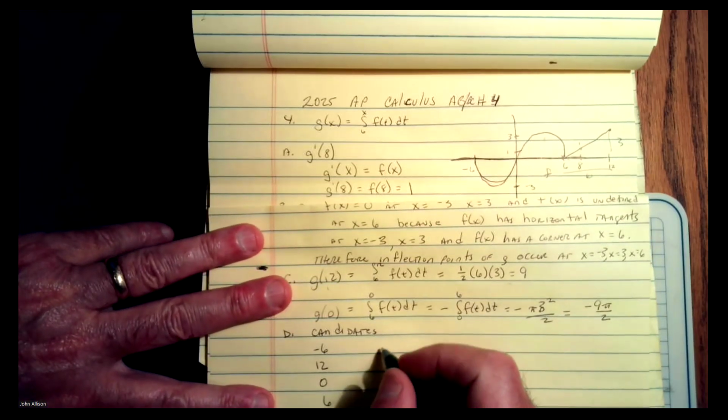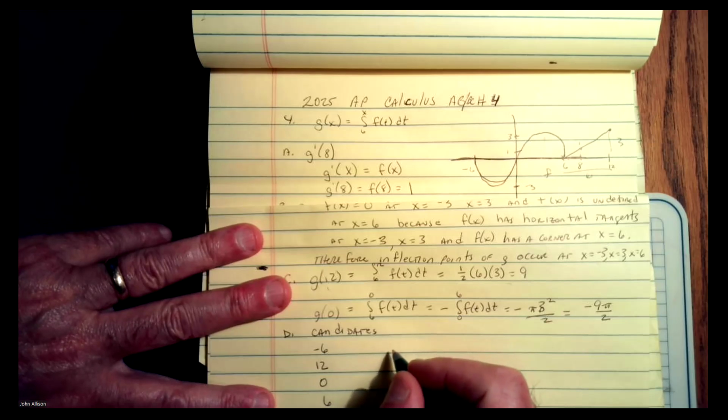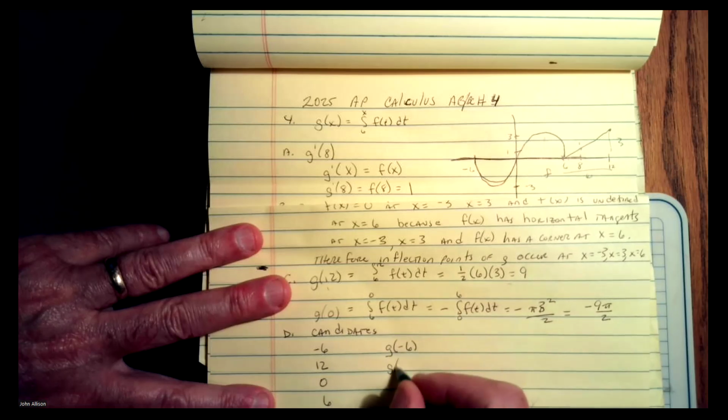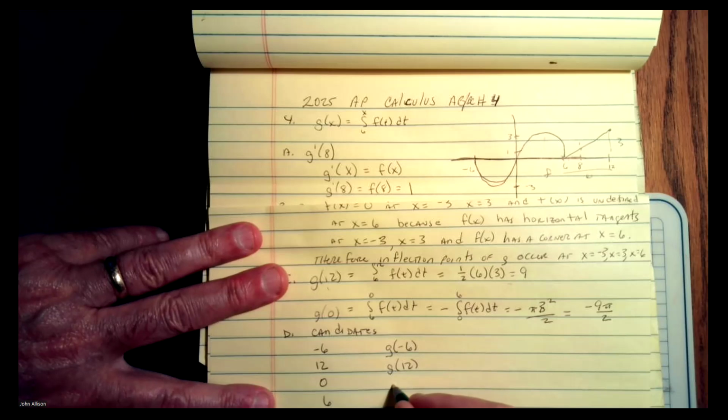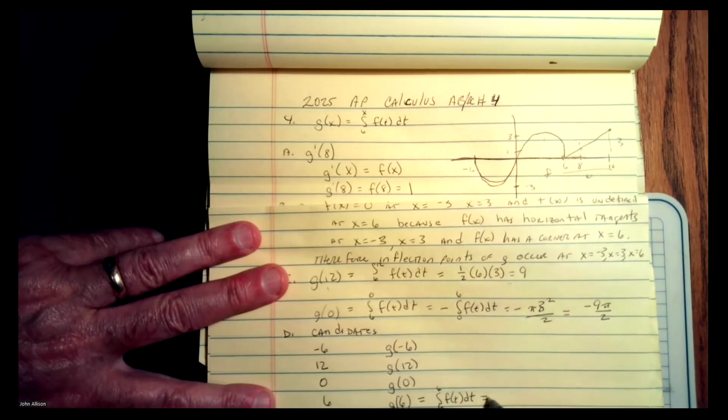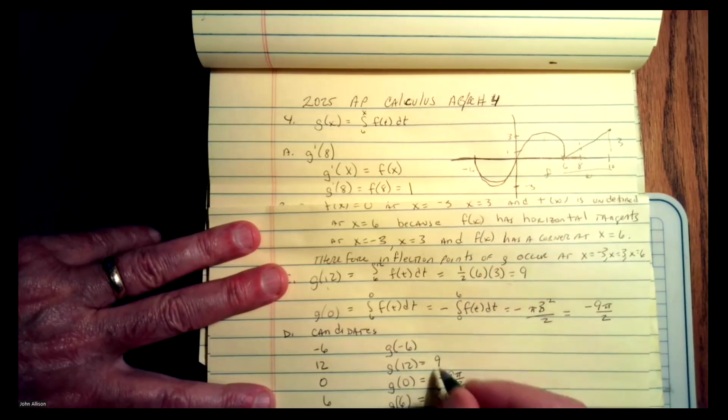So by the candidates test, we're looking for the absolute minimum of g. We can find g of -6. We can find g of 12, which we already did. We can find g of 0, which we already did. And we can find g of 6, which we can do very easily. That equals the integral from 6 to 6 of f of t dt. That integral is just 0. We already said g of 0 is negative 9 pi over 2. We already said g of 12 is 9.